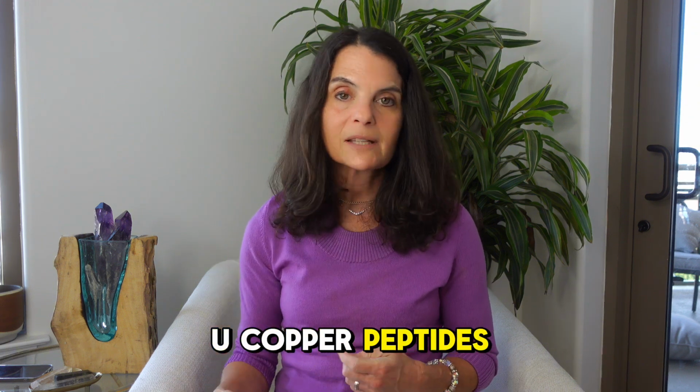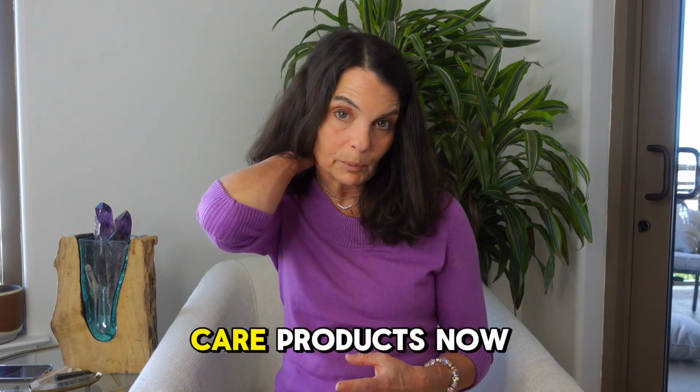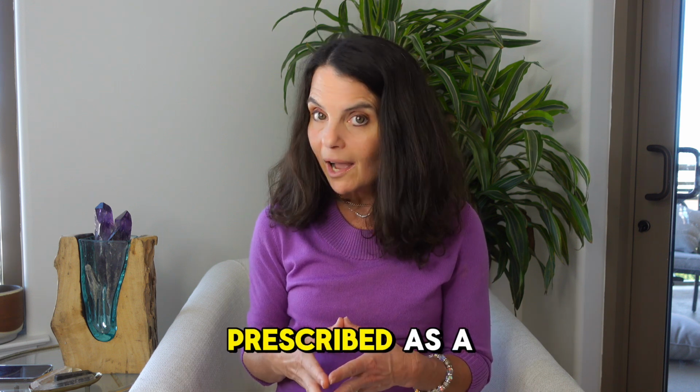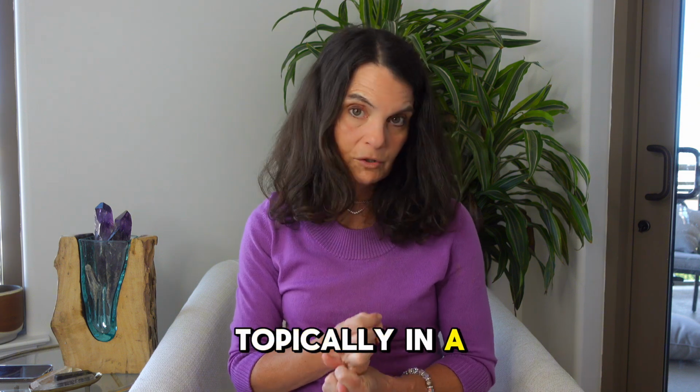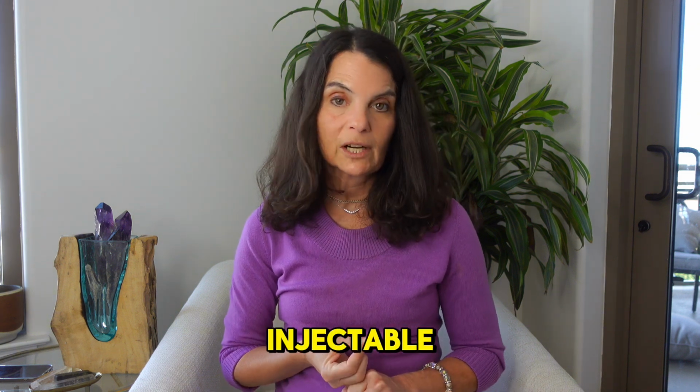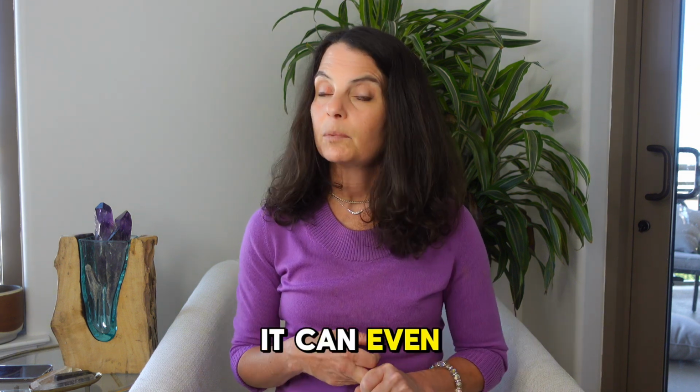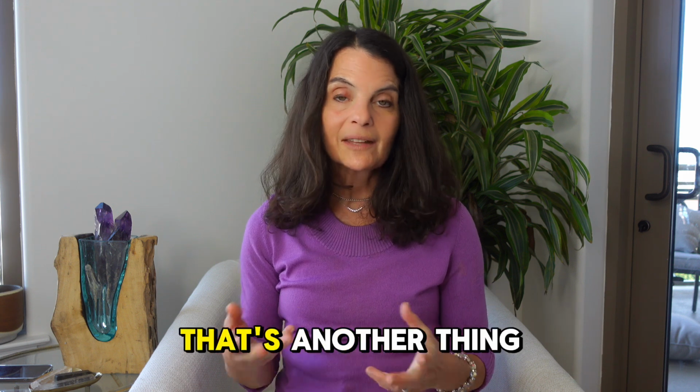GHK-Cu, copper peptides, you'll hear about those in a lot of skincare products now. But the pure GHK-Cu, if you get it prescribed as a peptide, can be given topically in a cream. It can be injectable. It can even be done in a troche. And that's another thing I'll say.